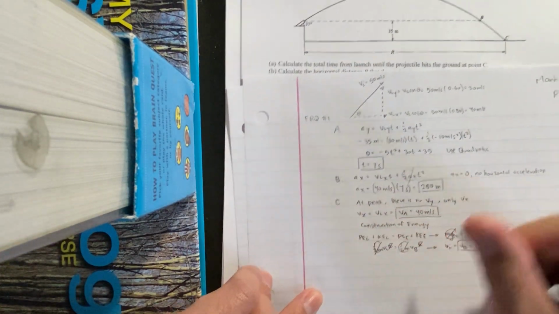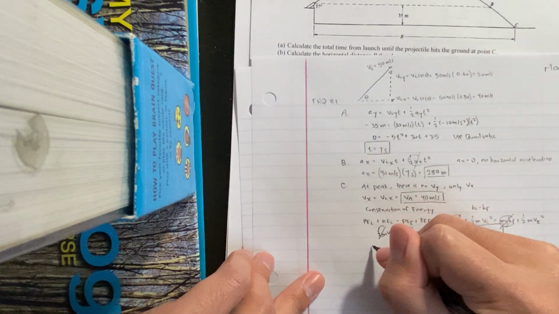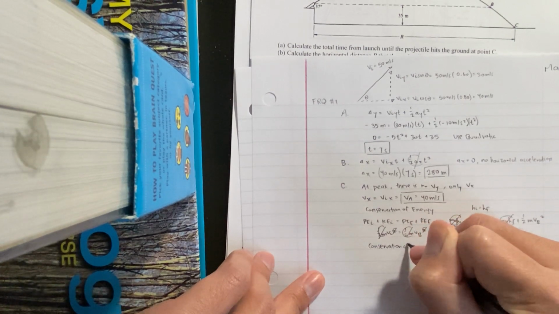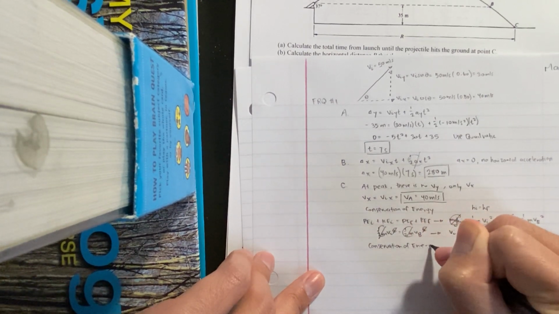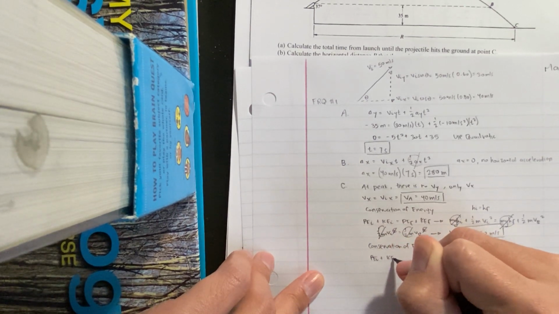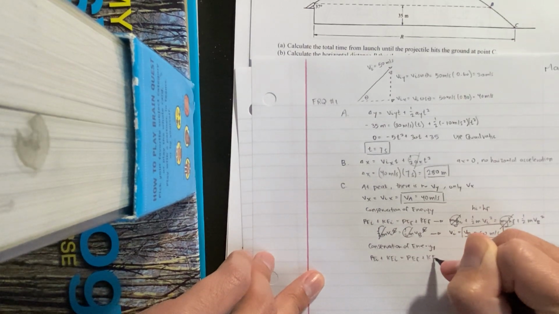And then for point C right here, I'm also going to once again use conservation of energy. PE initial plus KE initial equals PE final plus KE final.